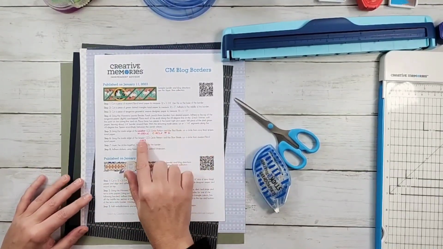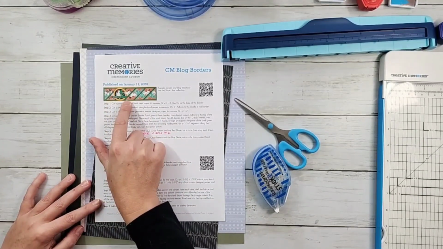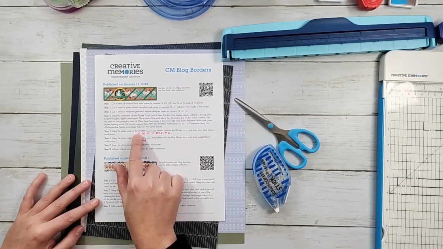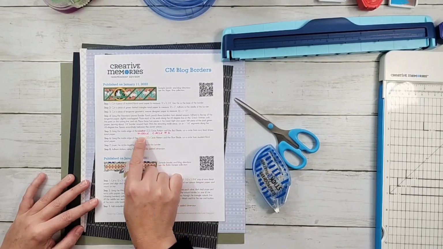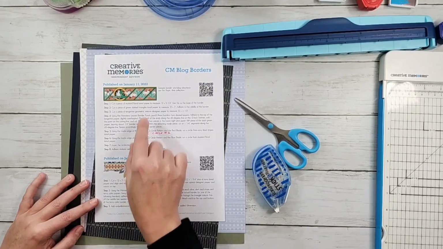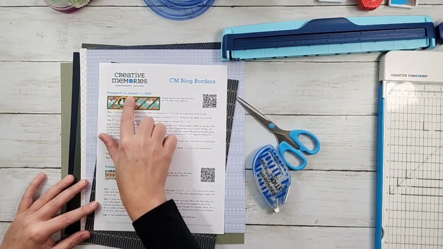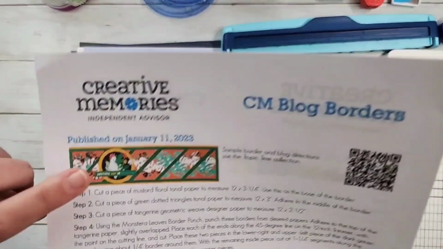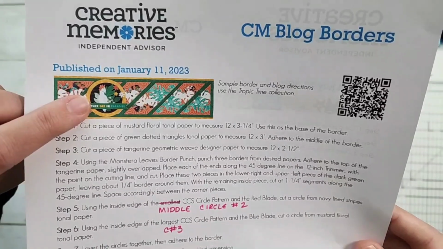There is a quick correction on the Tropic Time border. In step 5, they talk about using the inside edge of the smallest custom cutting system circle. You're actually going to want to use the middle one. When I went to do this, this circle embellishment detail here, the navy one, is not with the smallest circle.